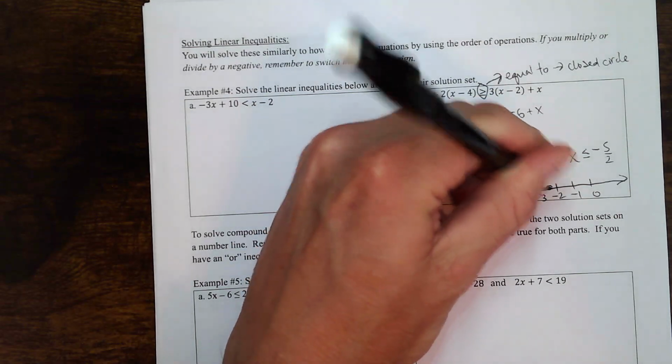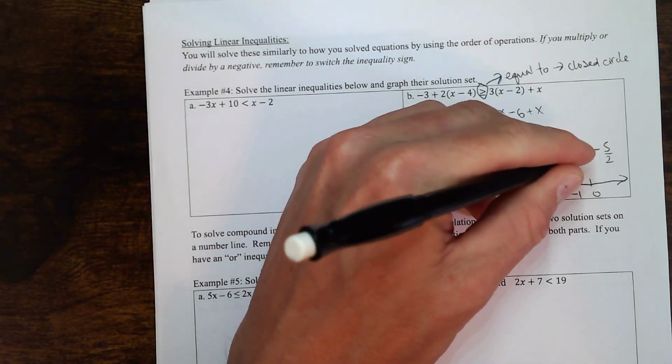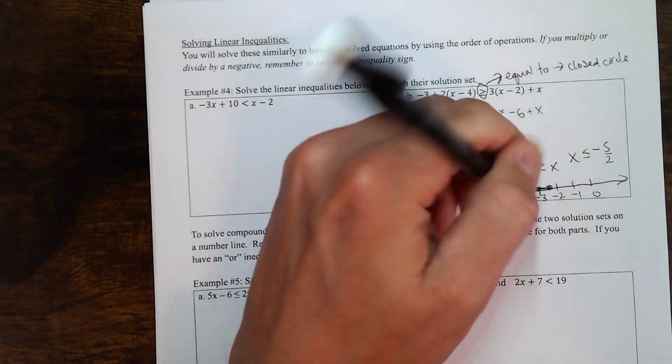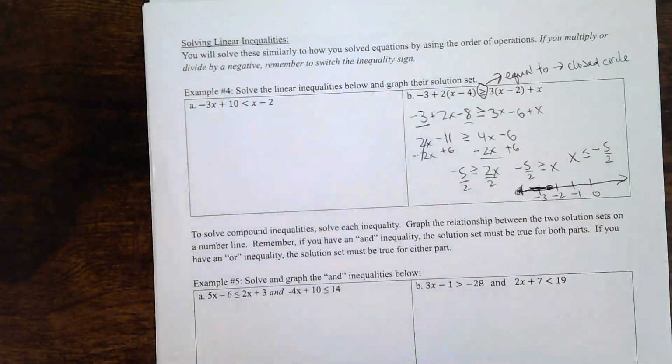If you have the variable on the left and the number on the right, you could just always shade to where it's pointing. But less than goes to the left, greater than goes to the right.